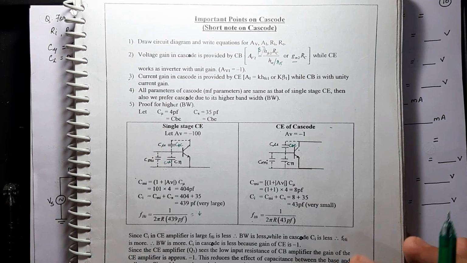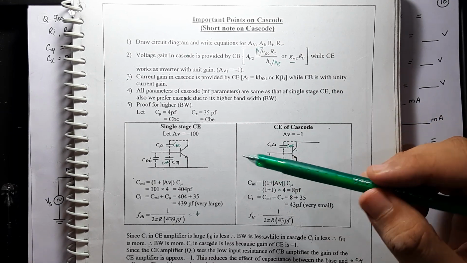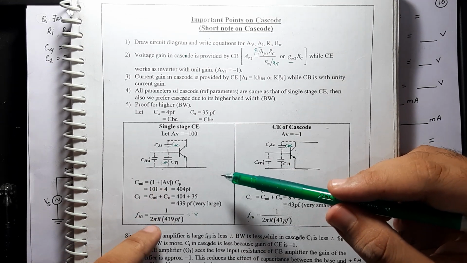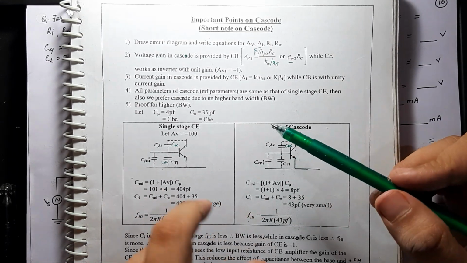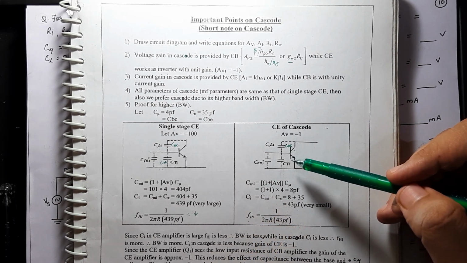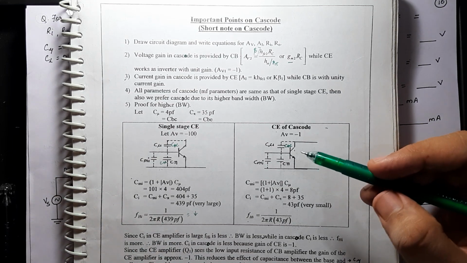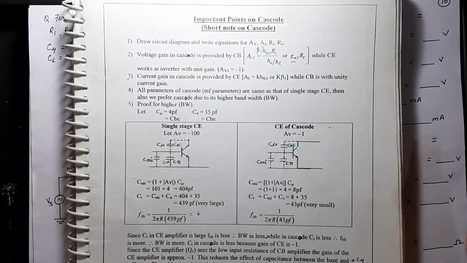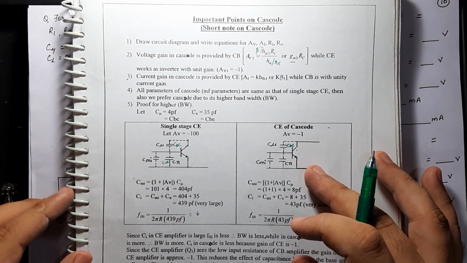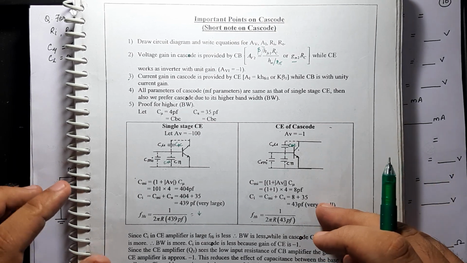So yes, for today, we are done with why the Cascode configuration is more important than the single stage configuration, because the single stage CE at high frequency gives me very little bandwidth, whereas in a Cascode configuration, the bandwidth availability is much more. Hence better bandwidth, and hence we always go for CE in the Cascode configuration. So yes, we'll stop over here, and in the next video we'll be going for a numerical.